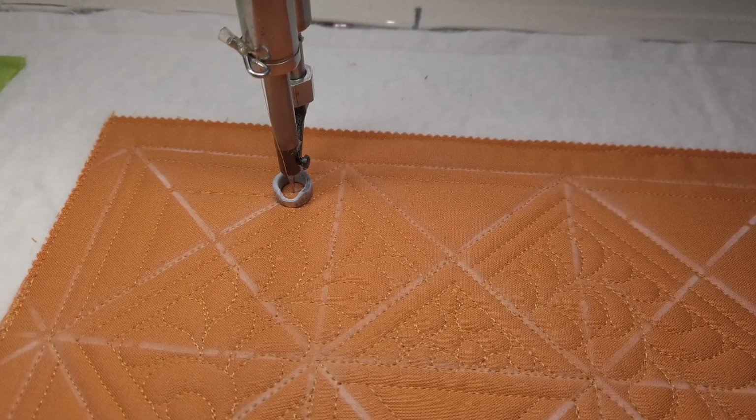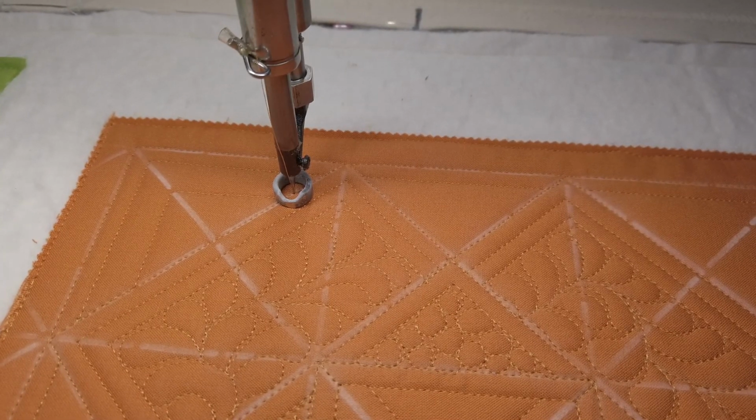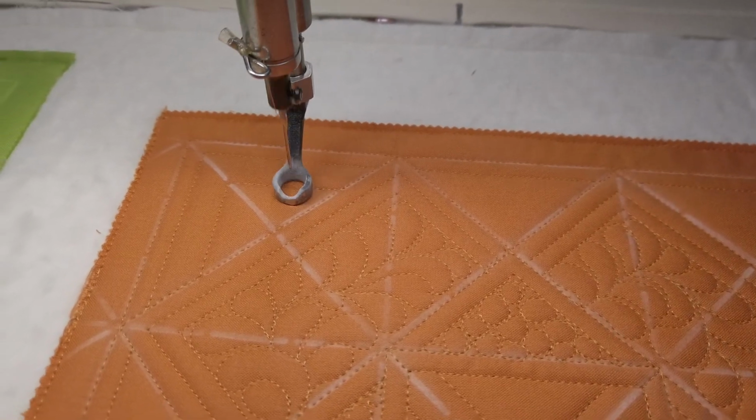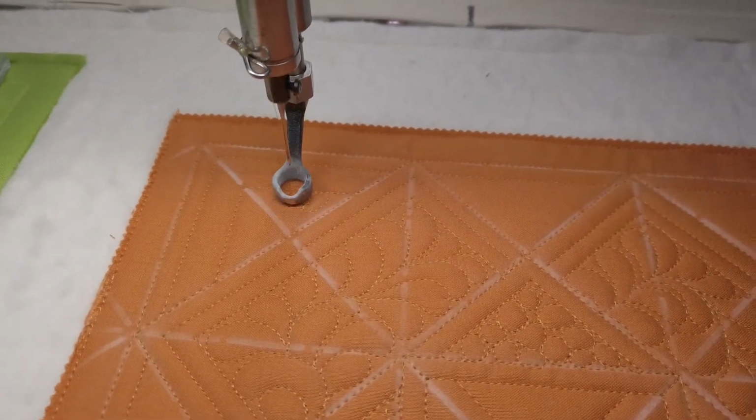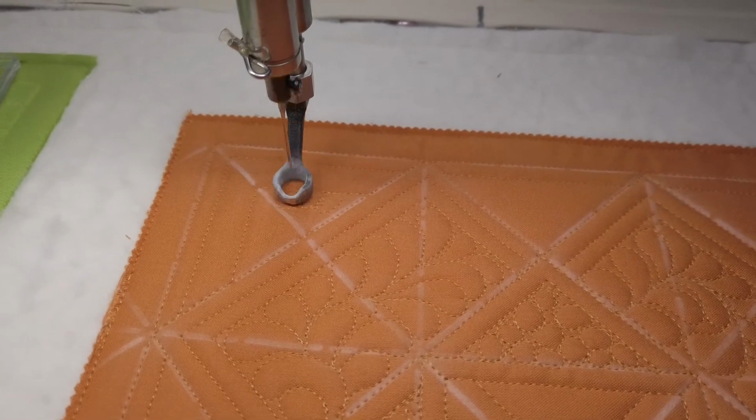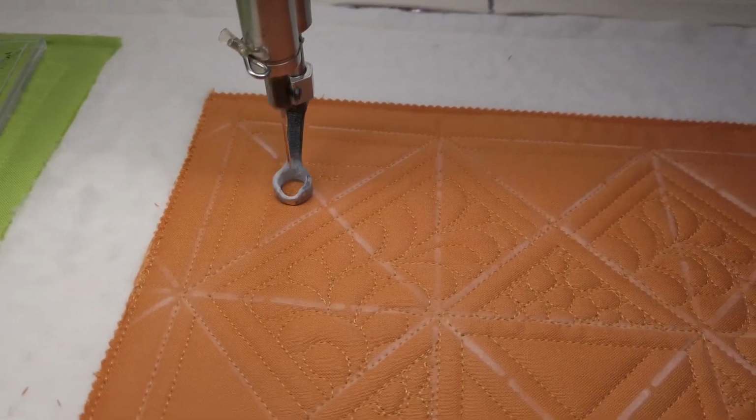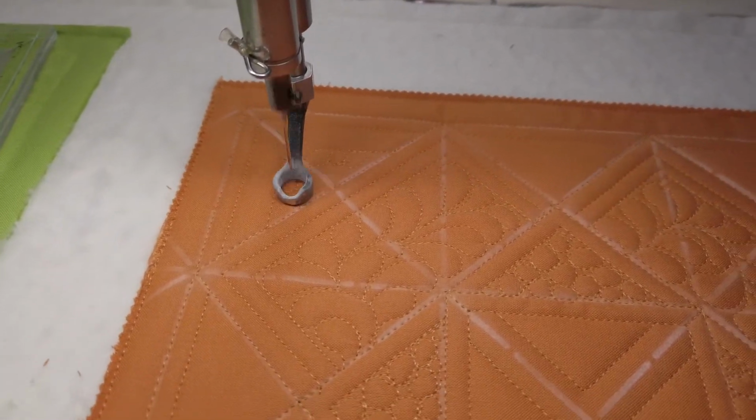Do I want to fill that? I think I do. So I'm going to put the pebbles, because the pebbles are already in there. So this will make it all work together.